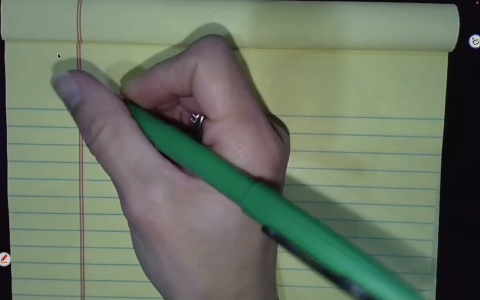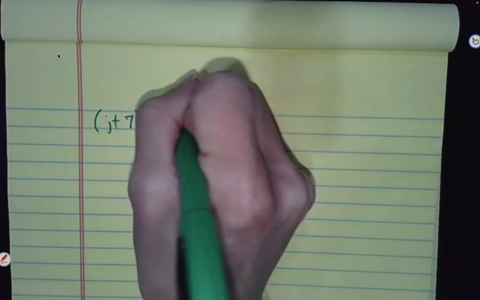Number 16. This one is FOIL. It says j plus 7 times j minus 7. Does anybody remember what that's called when they're opposite like that? Conjugate? What happens to the middle terms? Since one's positive and one's negative, they're going to cancel out. But let's just see what happens. So some of you can already tell what your answer choice should be. If you just knew all that information, you don't even have to work the problem out. You can tell. But let's say we don't know it.